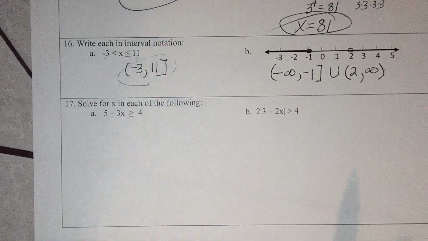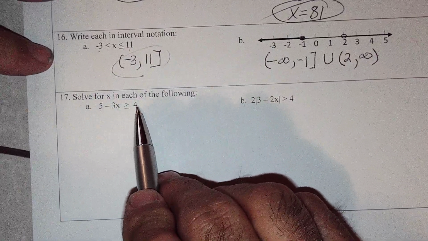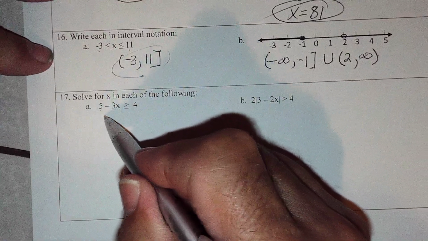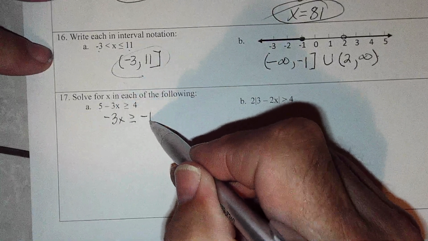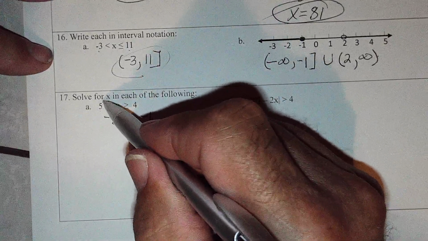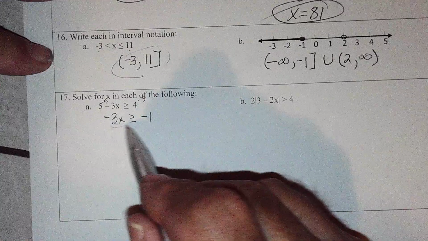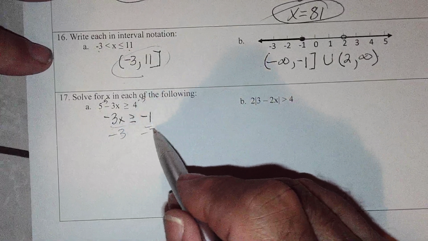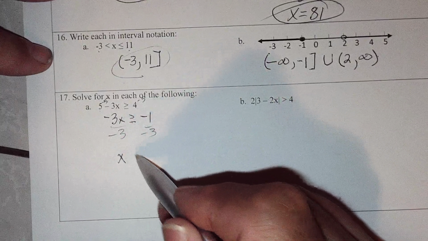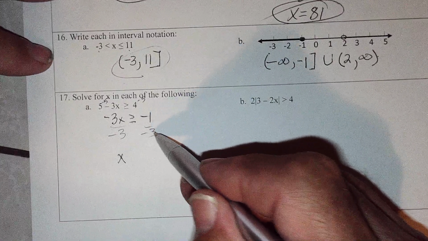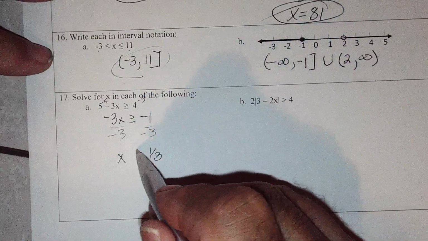And our last couple of problems. So we subtract 5 from both sides, just like you would do if it was equals, and we get negative 3x greater than or equal to negative 1 by subtracting 5. And then we have to divide by a negative 3, but when you divide by a negative, the sign flips. X is on this side. Negative 1 divided by negative 3 is 1/3 positive, and the sign flips.